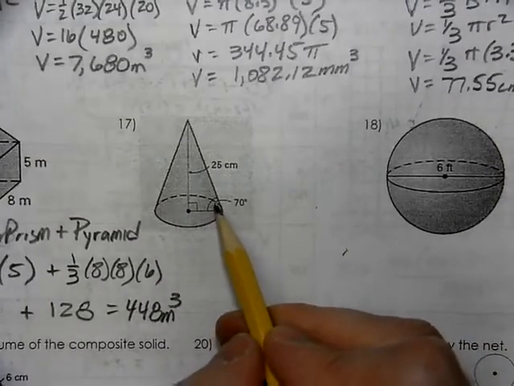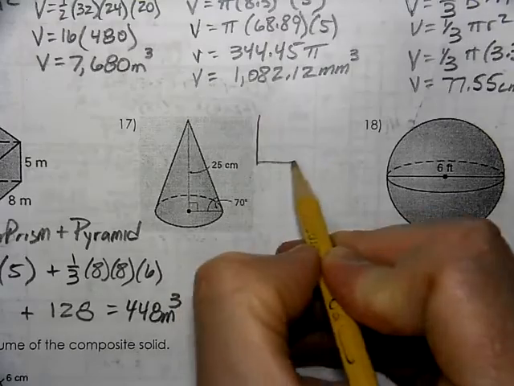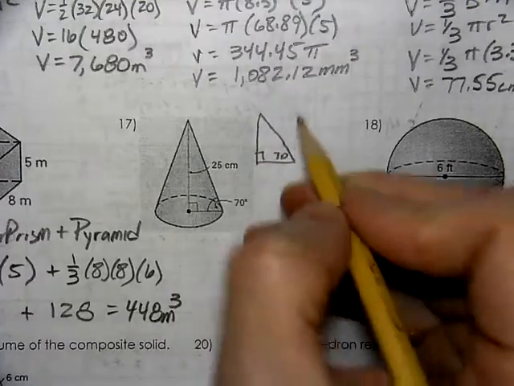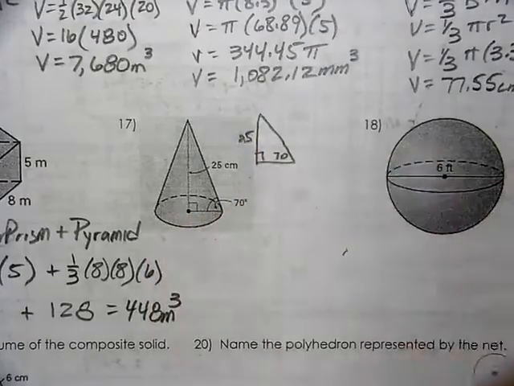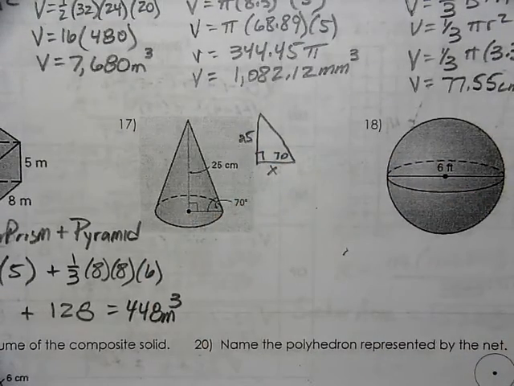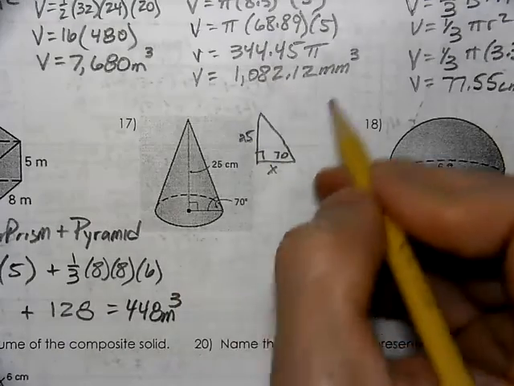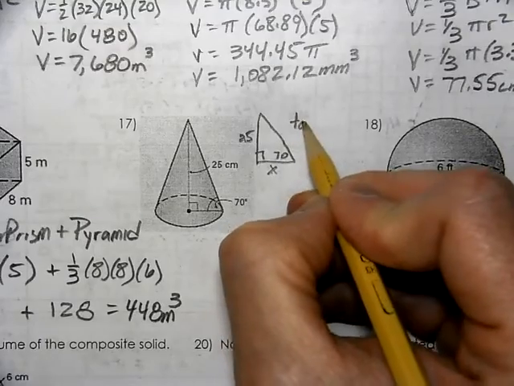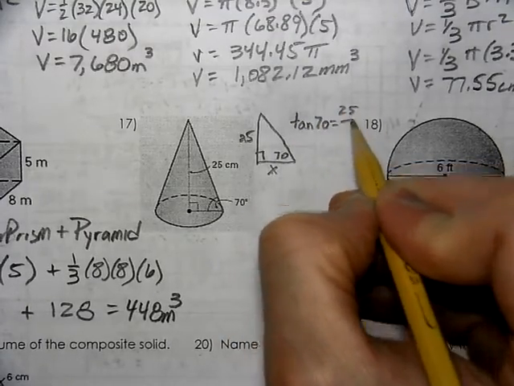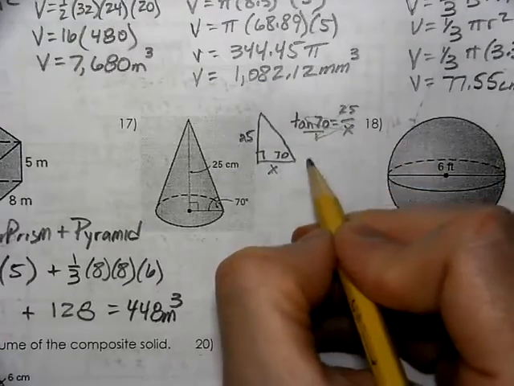Here we have an angle of 70. We have a height of 25. What we don't know is what the radius is. So we're going to need to use opposite over adjacent. So the tangent of 70 equals the opposite over the adjacent. Place it over 1 and cross multiply.